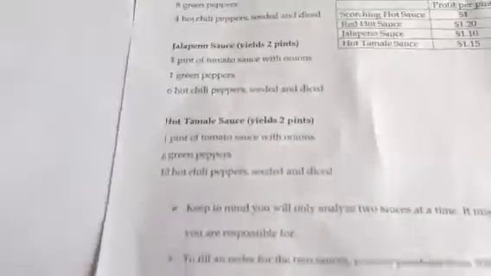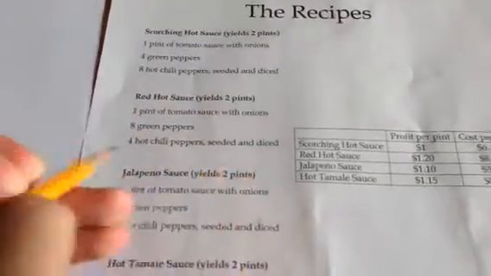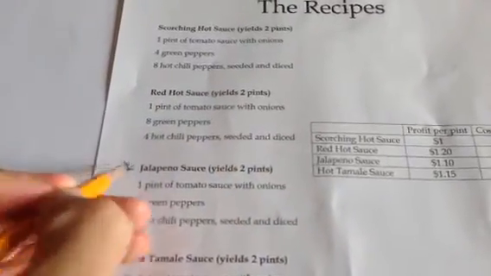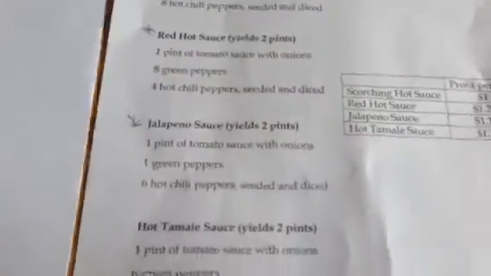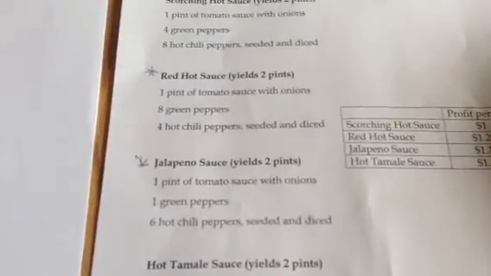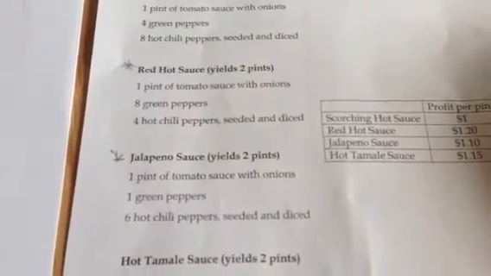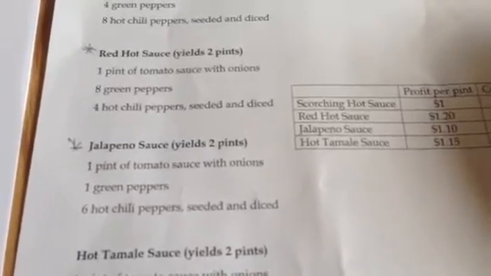Now, there's a lot of variables here. I know we said jalapeno and the red hot. With those 2 sauces, we have the ingredients for them. What I need to know is what the most appropriate number of each sauce is that we can buy.